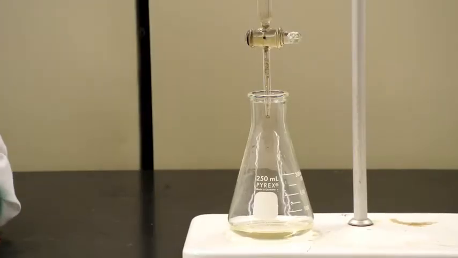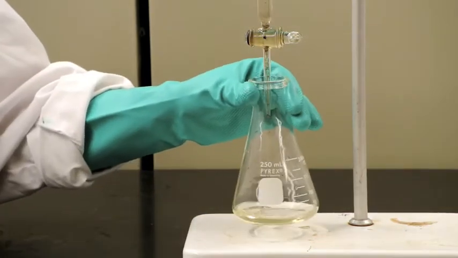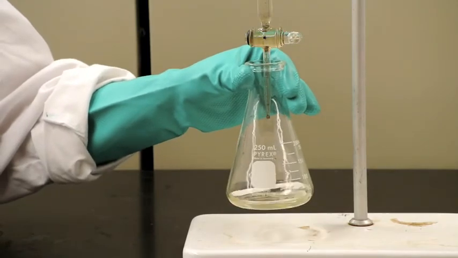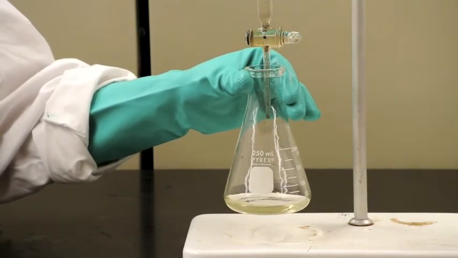Now that your experiment is all set up and ready, you can begin your titration. Have one person swirling the Erlenmeyer flask while another adds the base little by little in about half milliliter increments.